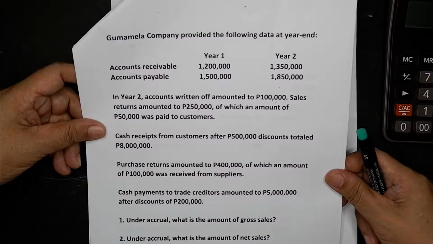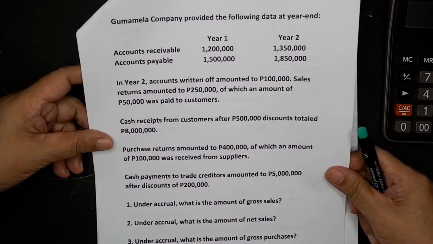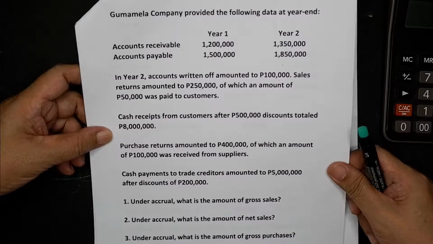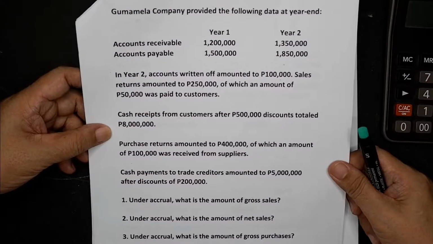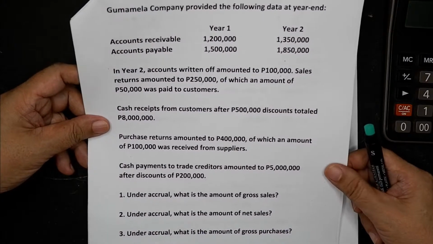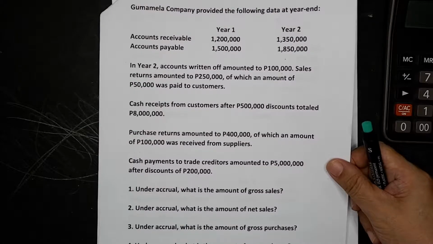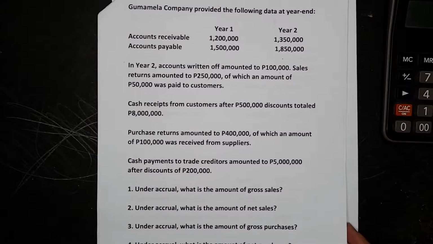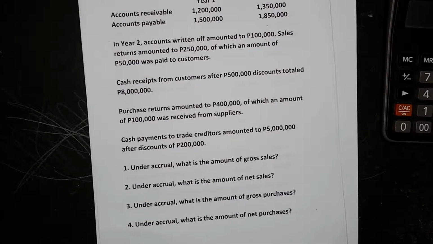Cash receipts from customers after 500,000 discount totaled 8 million. Purchases returns amounted to 400,000, of which an amount of 100,000 was received from supplier. Cash payment to trade creditors amounted to 5 million after discount of 200,000. Under accrual, what is the amount of gross sales? Under accrual, what is the amount of net sales? And under accrual, what is the amount of gross purchases? And under accrual, what is the amount of net purchases?